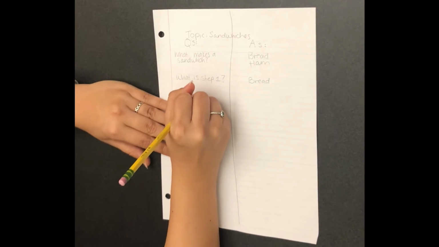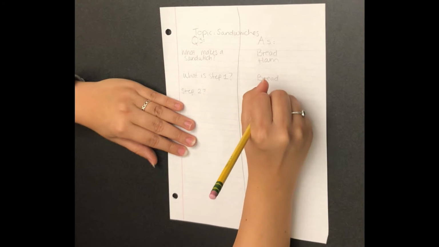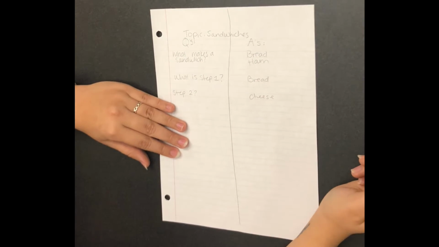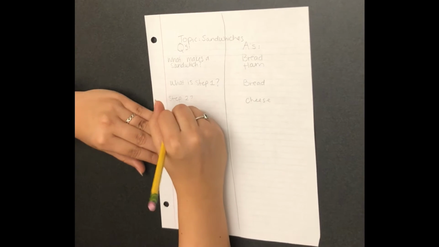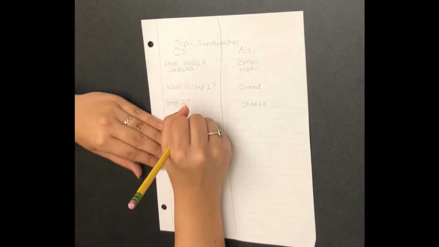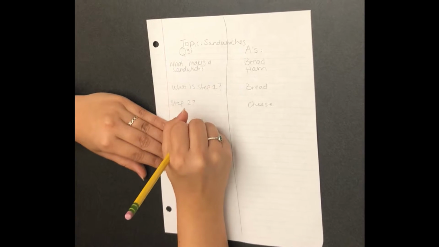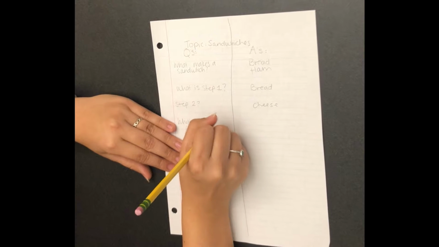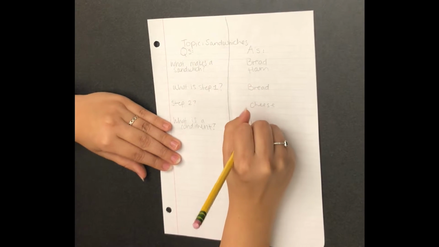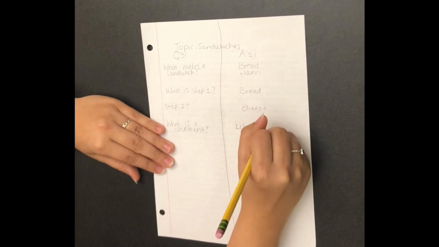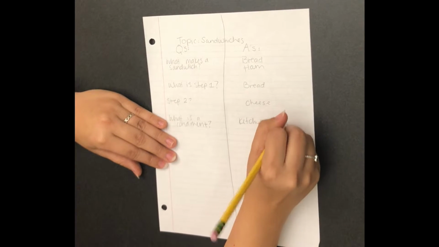But right before we put our cheese, we need something else. Let's try what we call a condiment. Let's say mustard or ketchup or even mayonnaise. So we have our bread and our mustard or mayo.